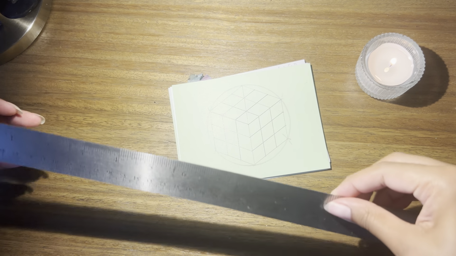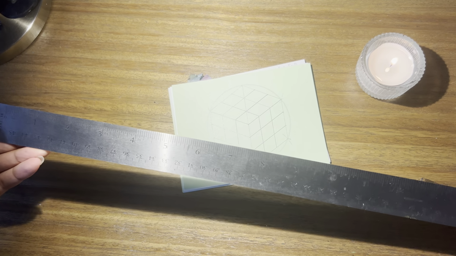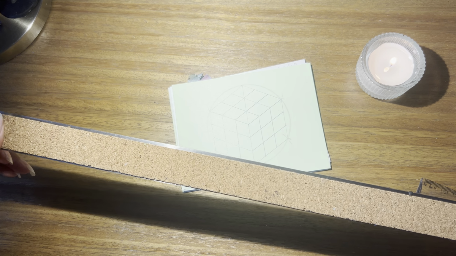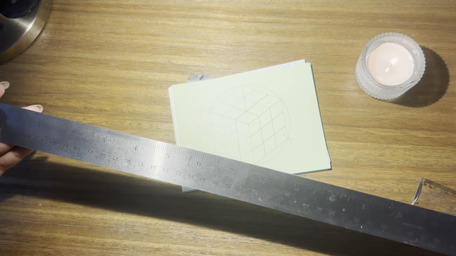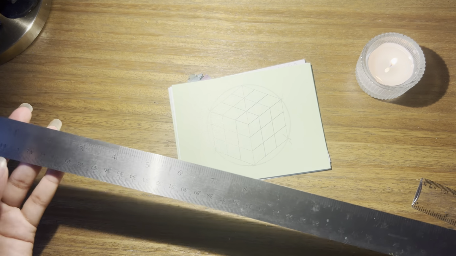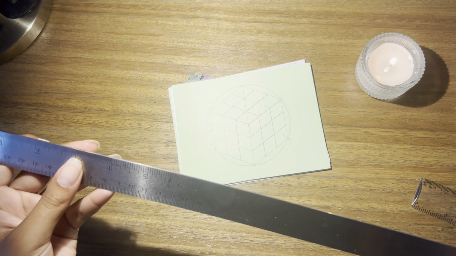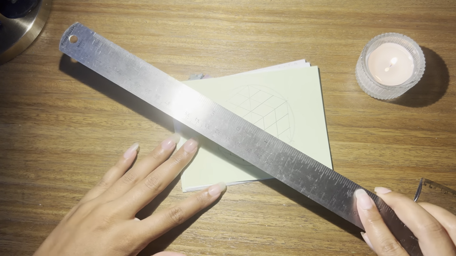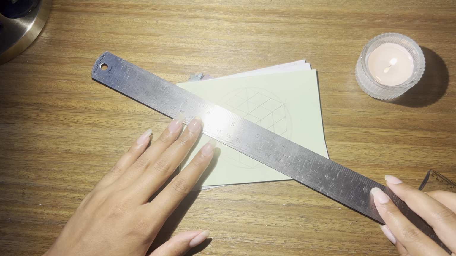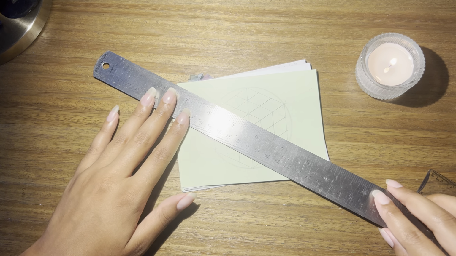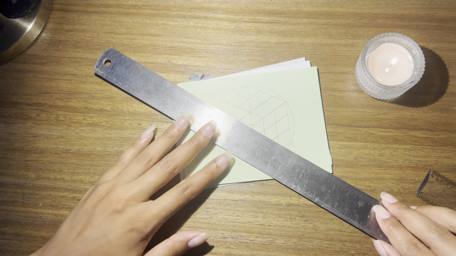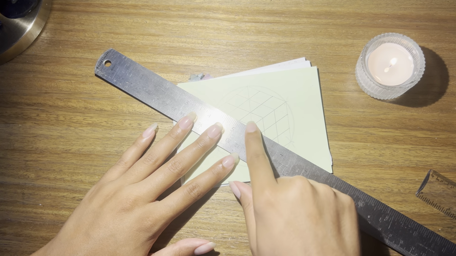I also have this large metal ruler. It has some cork on the back, which allows for it not to slip. It also has some weight to it, which is very enjoyable to work with. And I need a longer ruler so that I can measure the entire length of the diagonal of the card so that I can find the dead center.